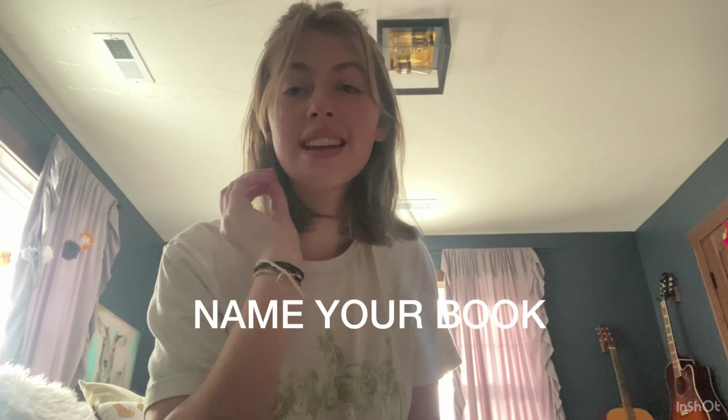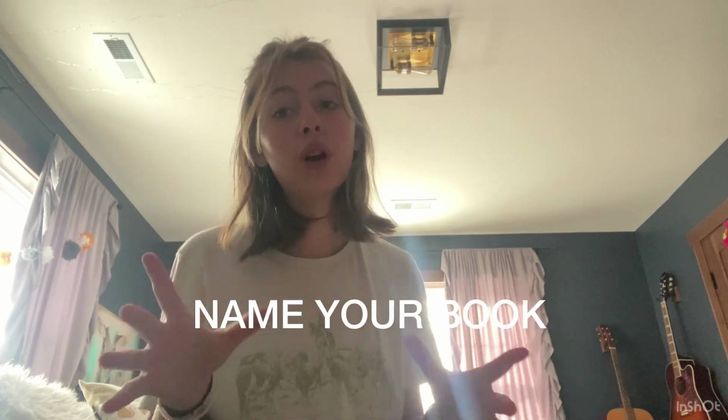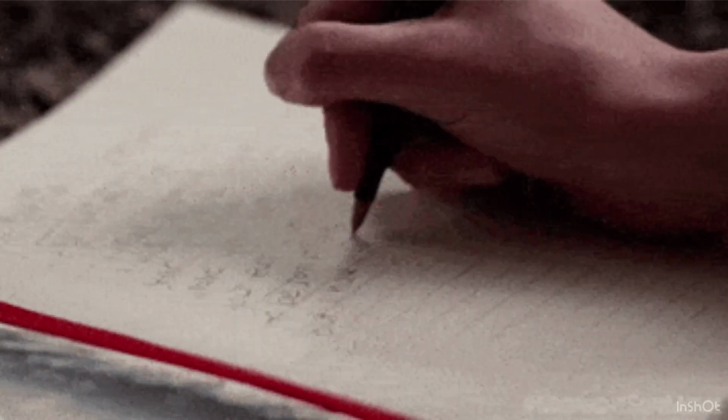First things first, name your book. Even if you don't have an existing title for your book, write down a placeholder name in a notebook somewhere. Keep it in your head so that you know what to refer to your book as, even if it's just in your mind. It gives a sense of realism to what you're doing, like you are writing a book. Now that you have your name set up, you can start working on the actual plotting.